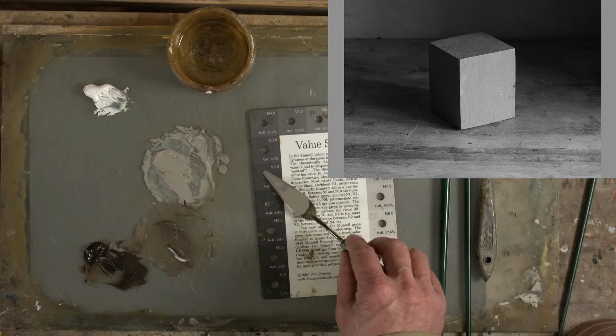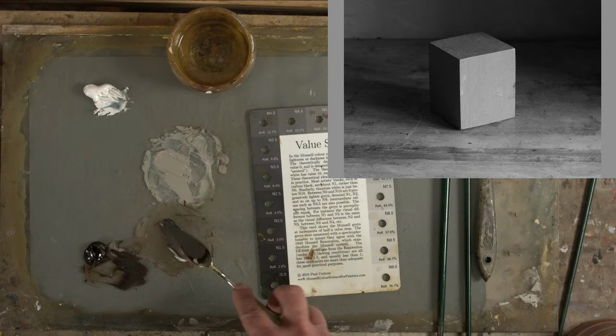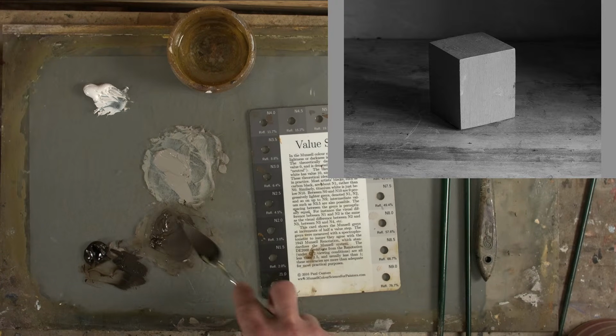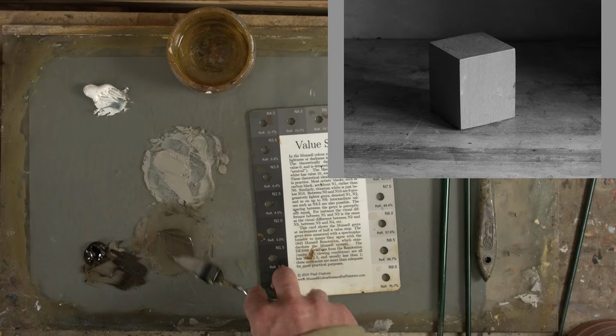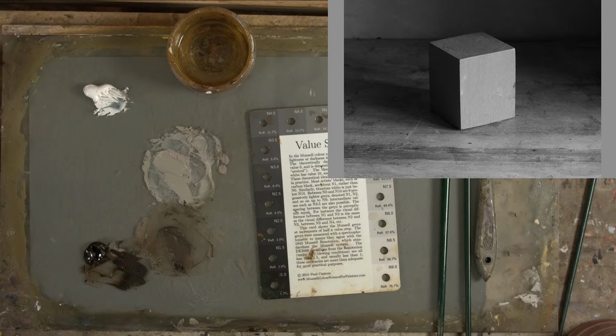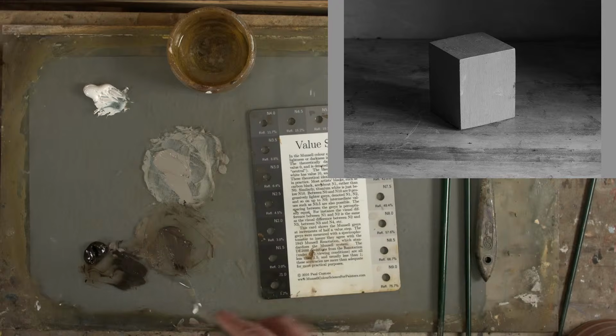Have I got a value 3? It's a tiny bit too light. Bring a little bit more raw umber into it. That's pretty much it. A little bit too light still.